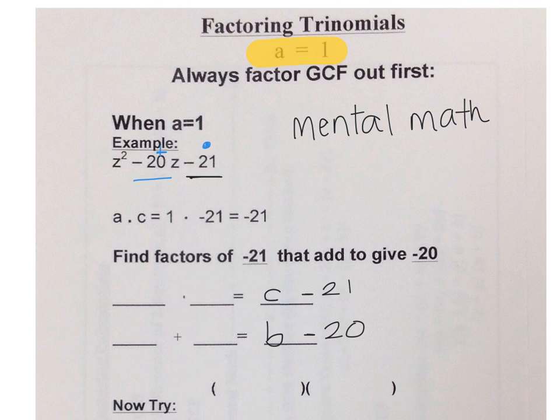What can you multiply to give you negative 21? Let's put negative 21 on the side and let's think of all the numbers that would multiply to give me negative 21. And these numbers have to add to give me negative 20. So let's think. I know that 3 times 7 is 21, but I want one of them to be a negative. So negative 3 times 7 is negative 21, but let's add them to see if that would give me negative 20. It doesn't, so then that is not the number because negative 3 plus 7 is 4.